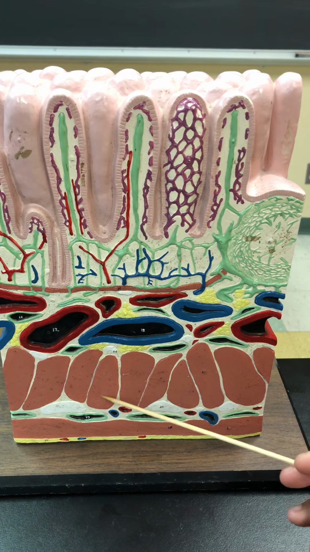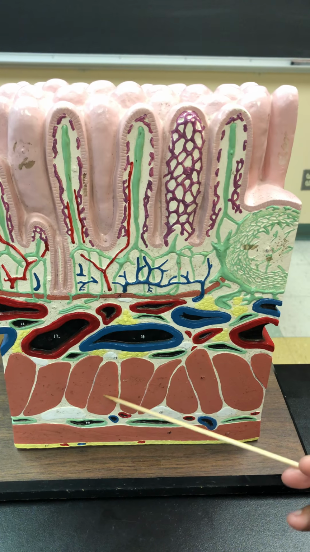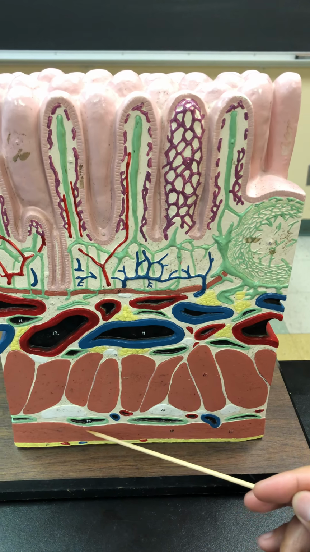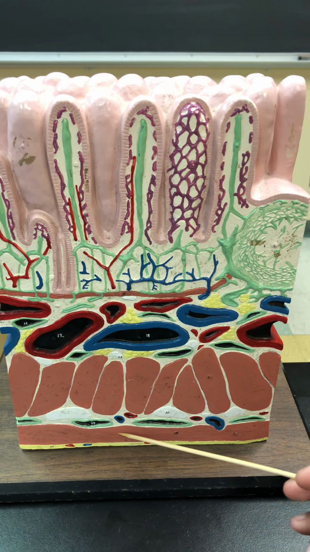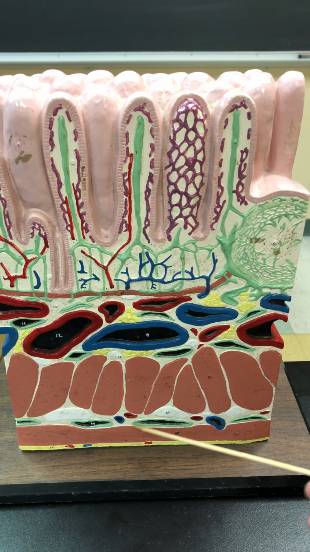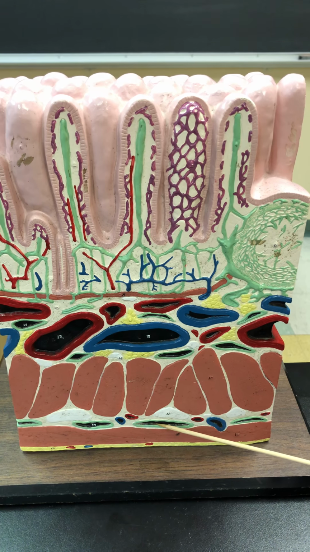Here within the muscularis, you'll have your longitudinal layer of the muscularis, along with the circular layer. Longitudinal layer, circular layer. You see more lymphatic vessels.